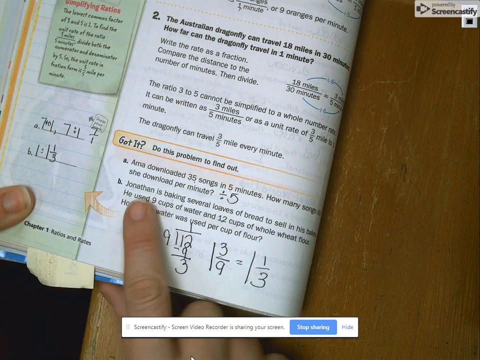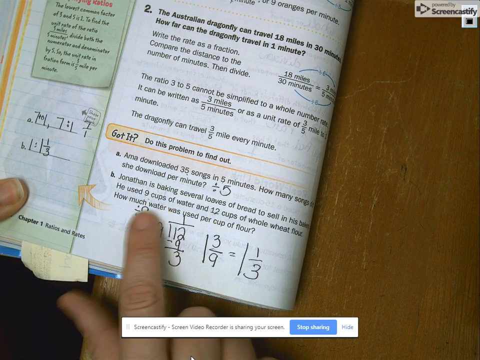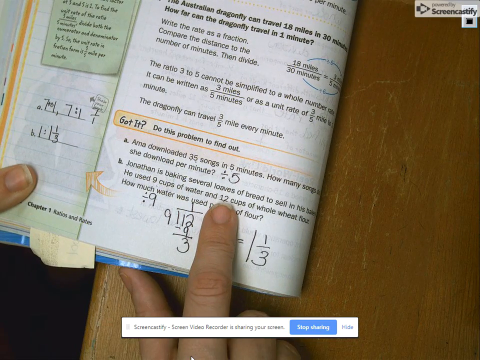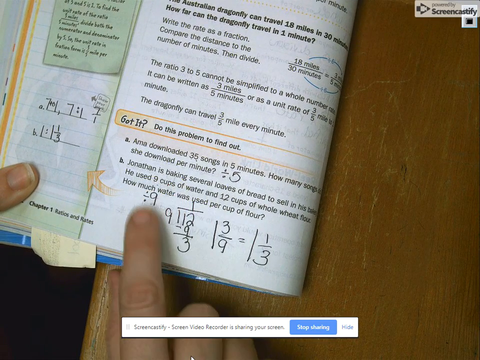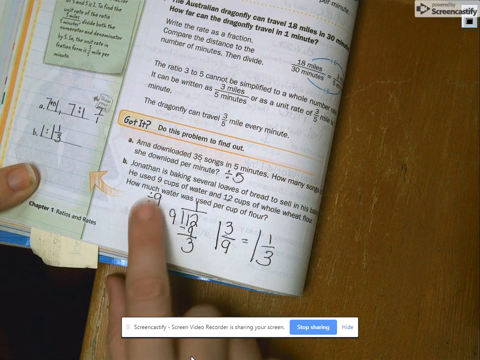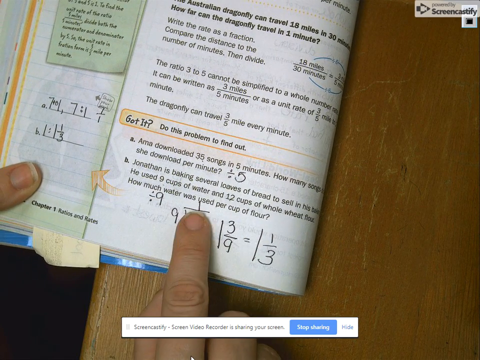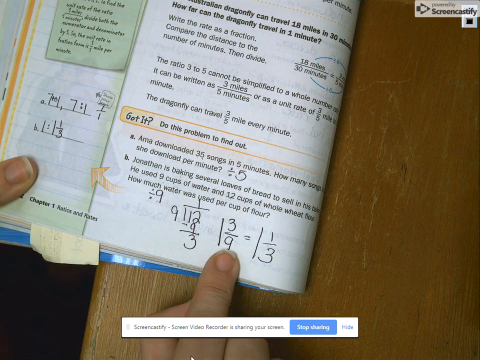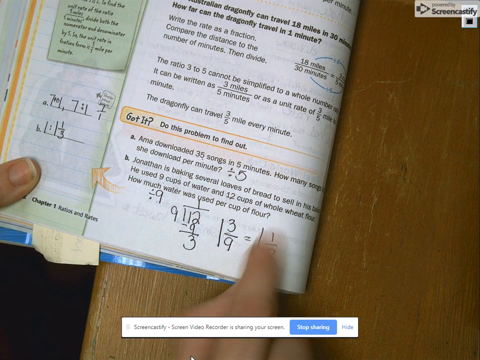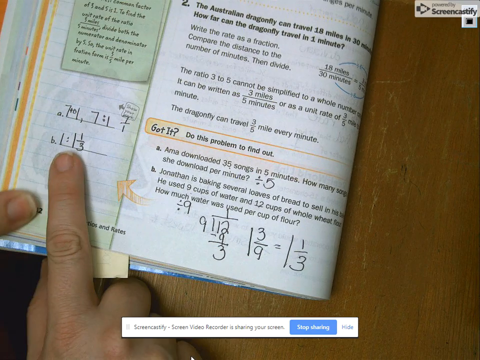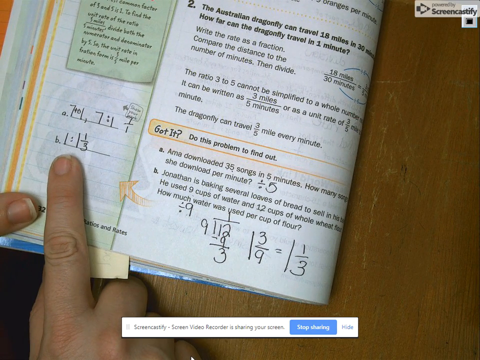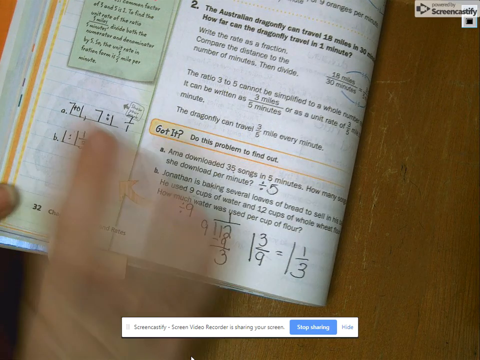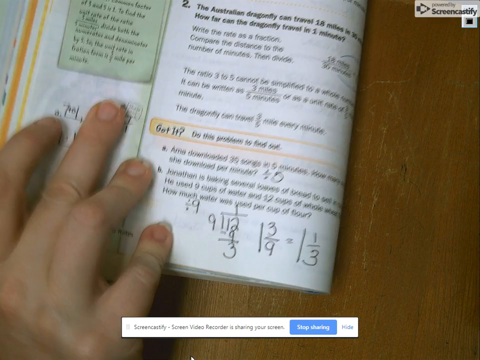Next, we had a 9 and a 12. Hopefully, you saw that 9 was smaller, and so you divided 9 by 9 and got 1. Then 12 divided by 9 would be 1, and then we had 3 out of 9 left over. I could reduce that to 1 1/3. So this means that for every 1 cup of water, I would need 1 1/3 cup of flour. Go ahead and pause the video now to answer any questions.